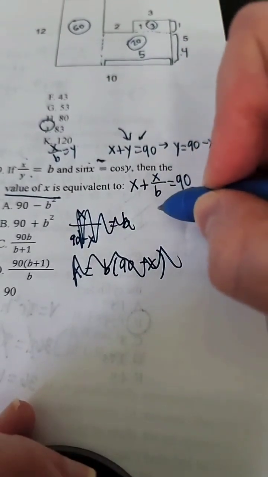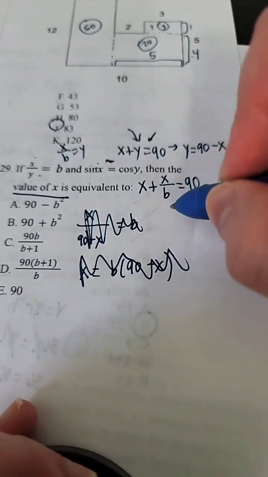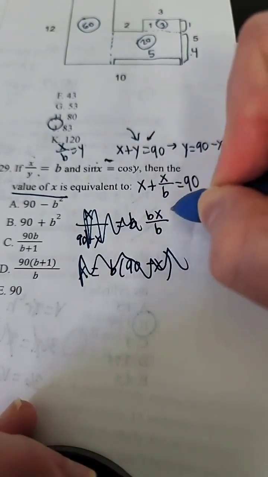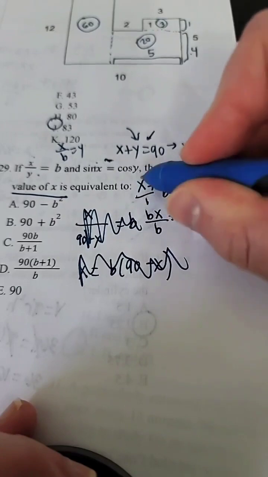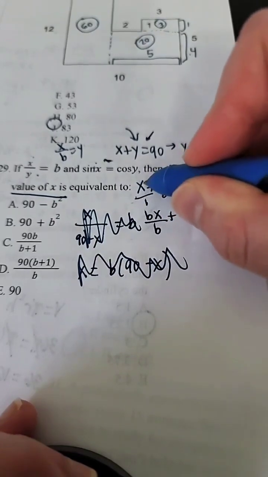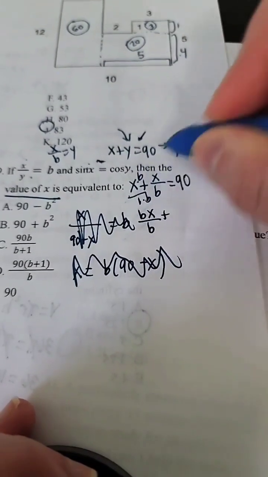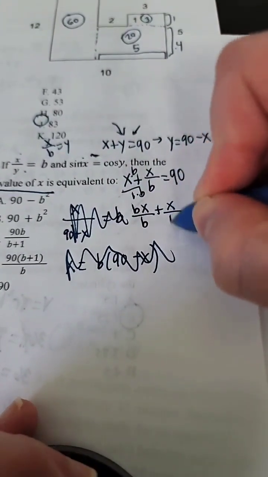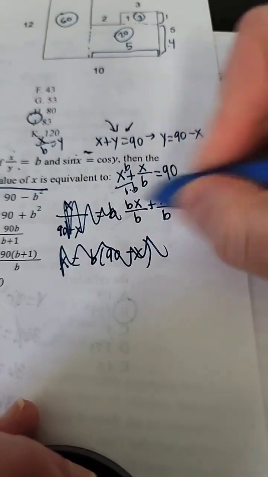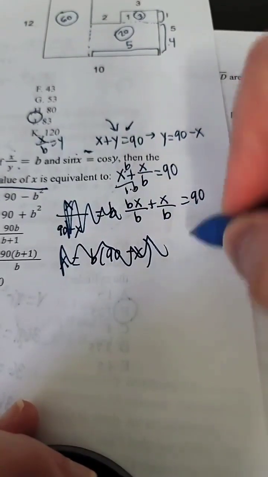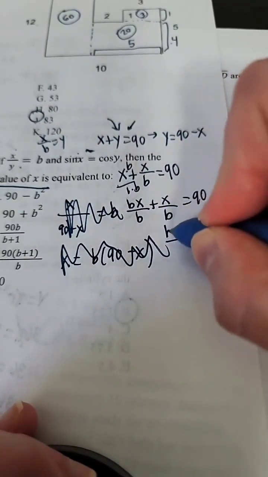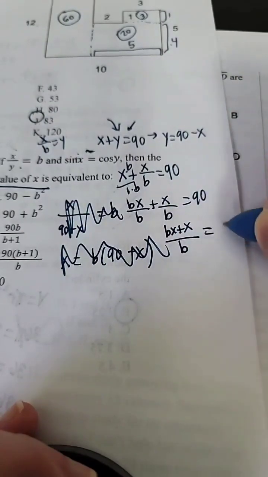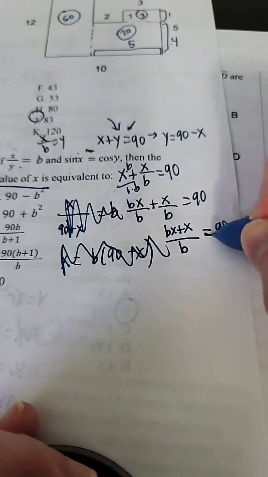So what we're going to do is multiply everything by b so that we have a common denominator. I'm multiplying the top and the bottom here because this is x over 1, so x times b over 1 times b. So it'd be plus x over b is equal to 90. Now I have two fractions with a common denominator, so I can just add the numerators, bx plus x, and keep the denominator of b, and that's equal to 90.